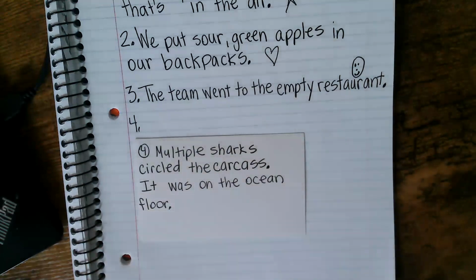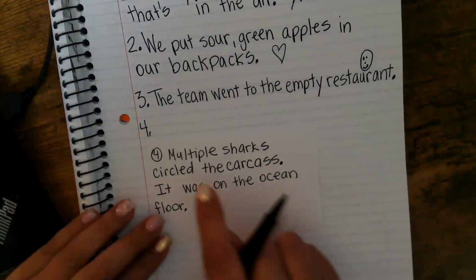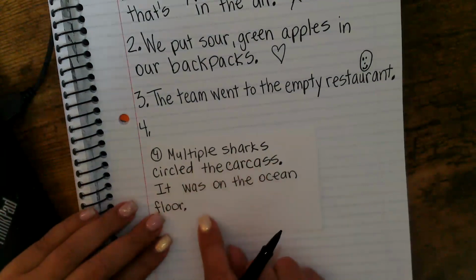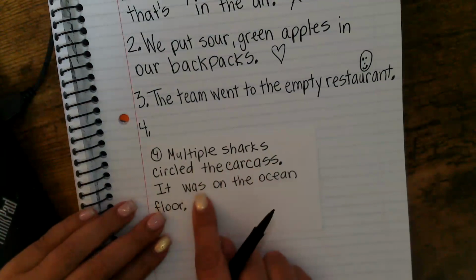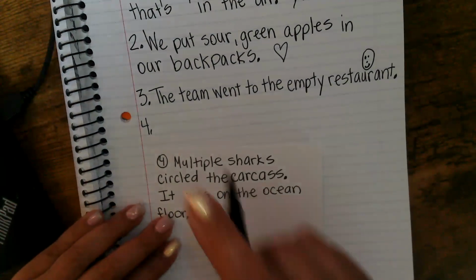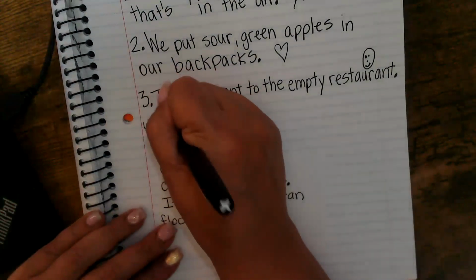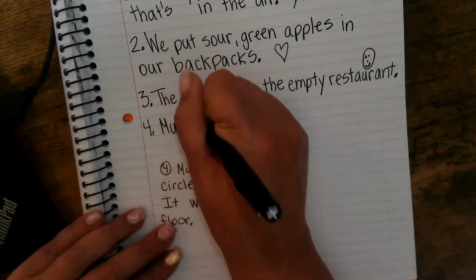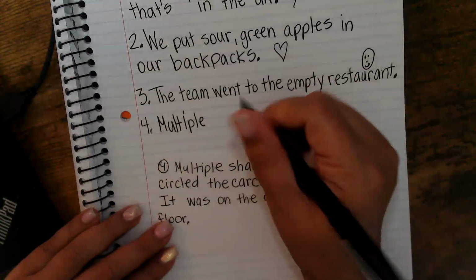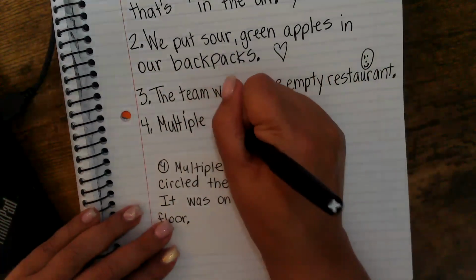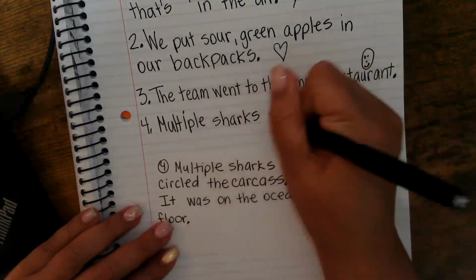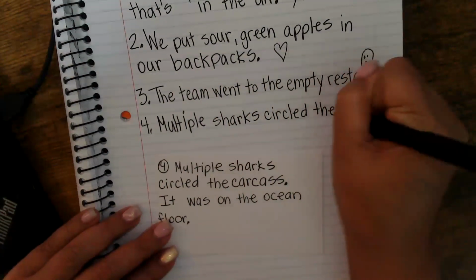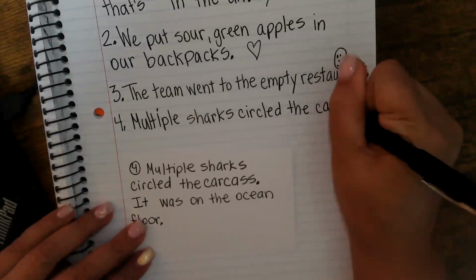Multiple sharks circle the carcass. It was on the ocean floor. I'm going to write multiple sharks circle the carcass that was on the ocean floor. I'm going to change the "it was" to "that was" on the ocean floor. Multiple, oops, sorry, that's not the best multiple word ever, but that's okay. Multiple sharks circled the carcass.